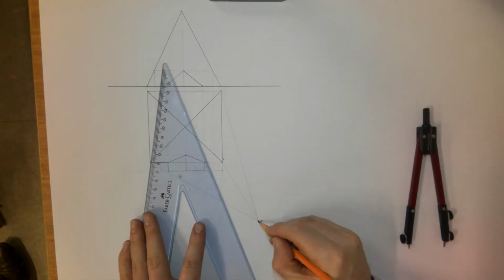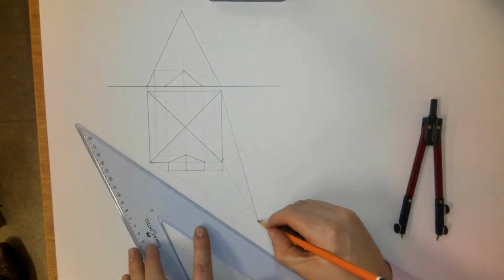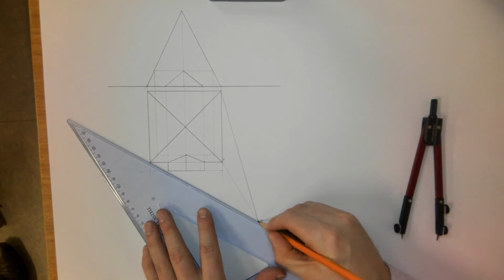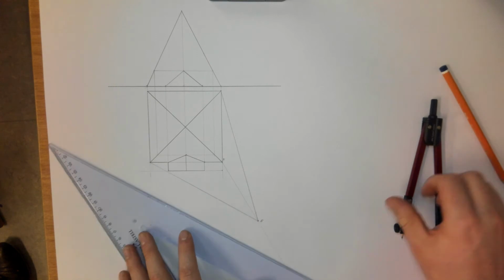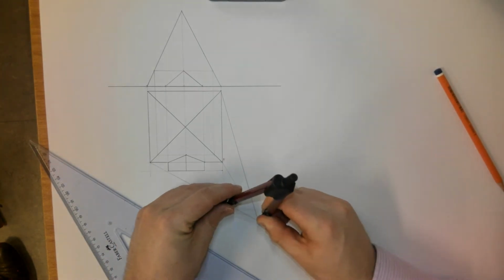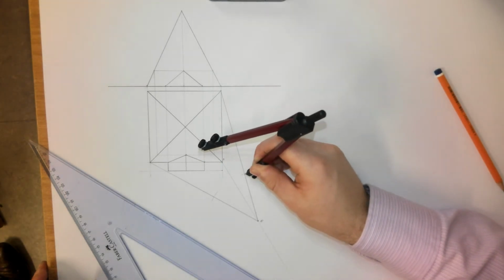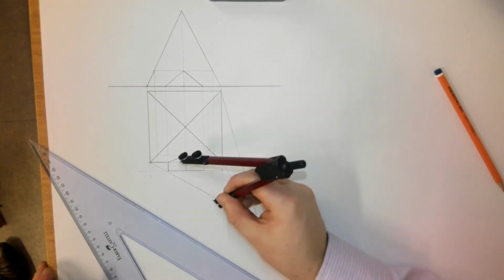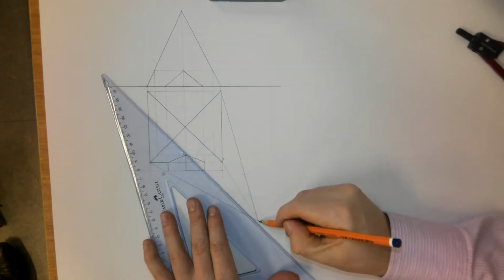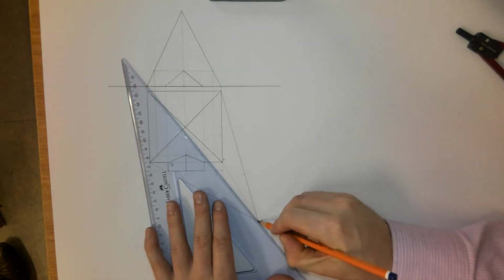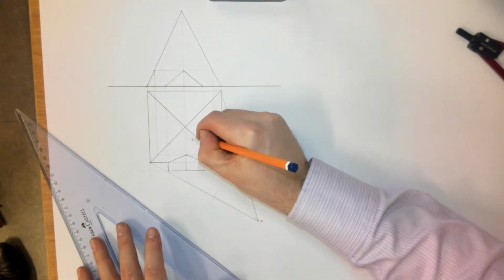So I just need to change that angle just a tad. So the bigger the radius, the better. So there's the bisector.